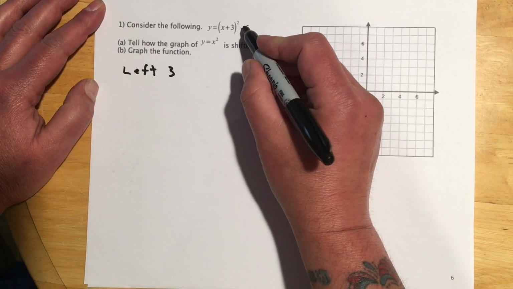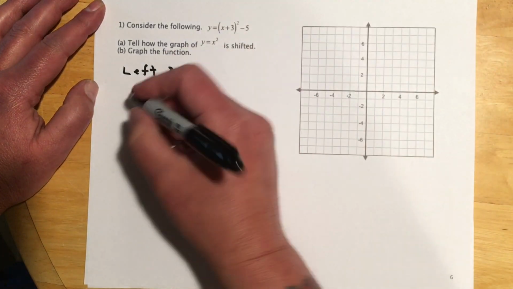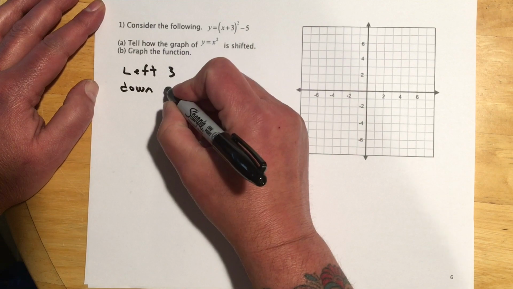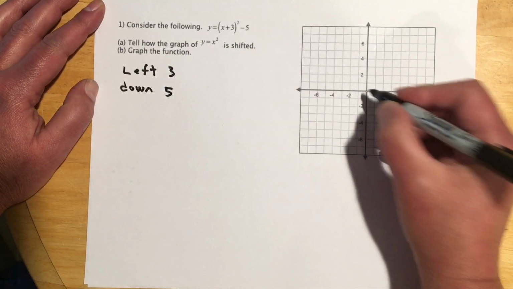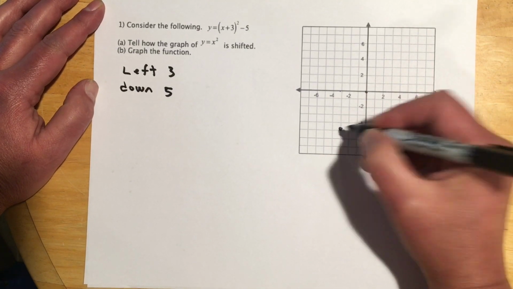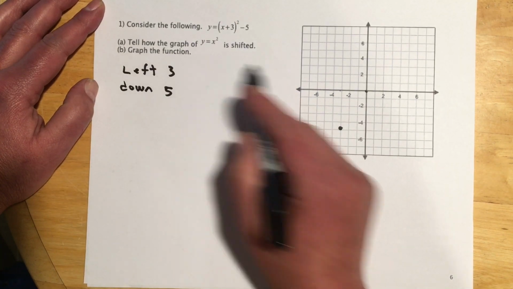And then on the outside, that's our up-down shift, and that one makes sense. Minus goes down, plus goes up. So this one's going to go down 5. And so our new vertex, instead of being at 0, 0, is left 3 and then down 5. And so that's how it's shifted, and then part B is graph it.